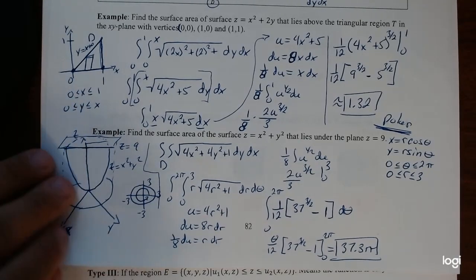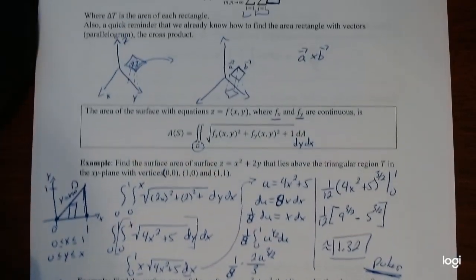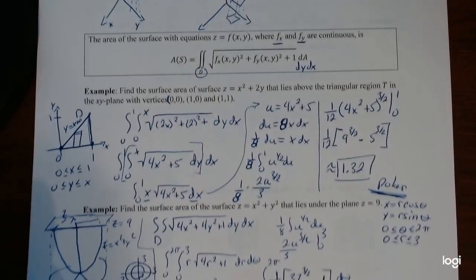So that's surface area in a nutshell. It's pretty painful. As long as you convert everything to polar, the integration isn't as bad sometimes.